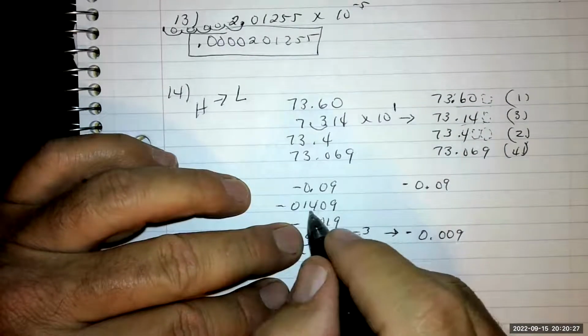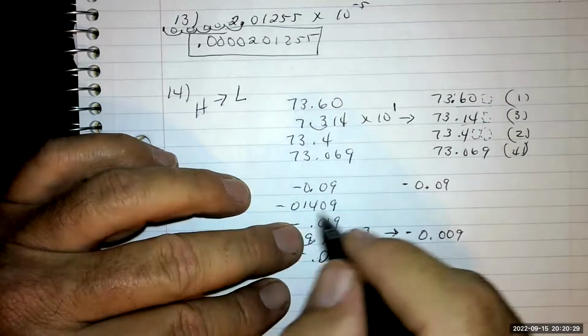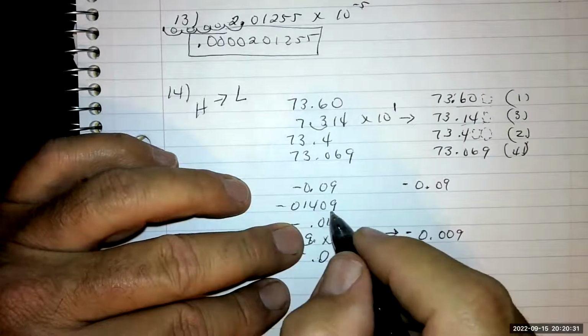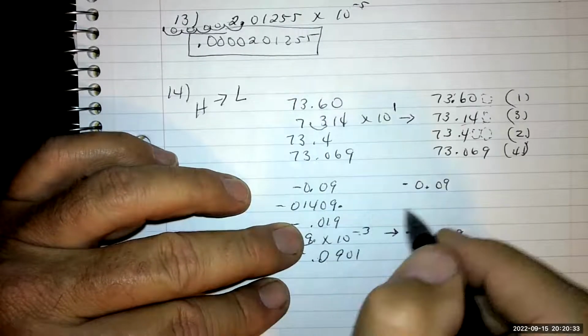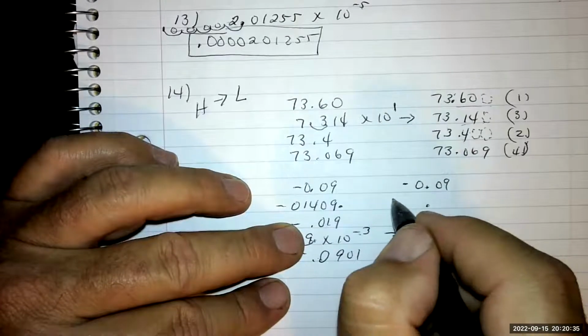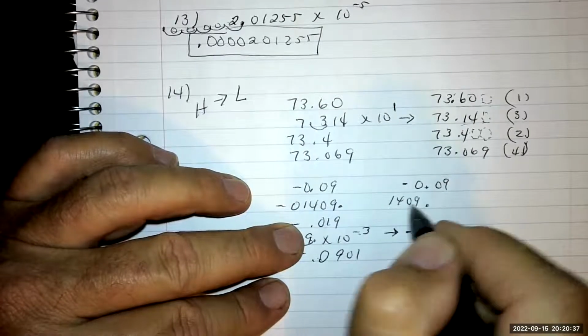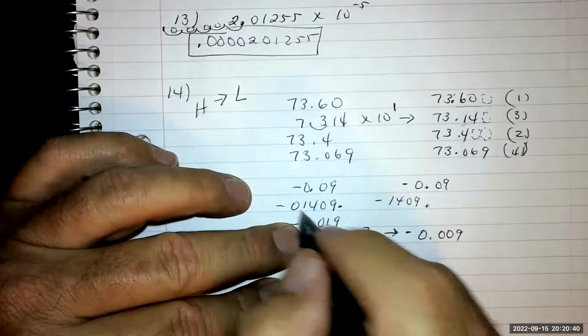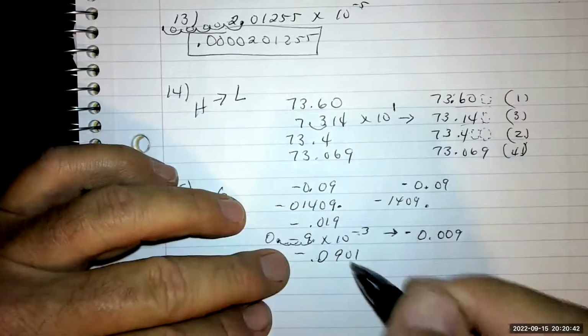Okay. Now watch out for this one. Where's the decimal? I'm trying to trick you. I'm trying to make sure you're paying attention. There's not a decimal. So it's at the end. So really my decimal is here and it's really 1409 and it is negative. We don't need the 0. It's just a trick. It's trying to draw you in.